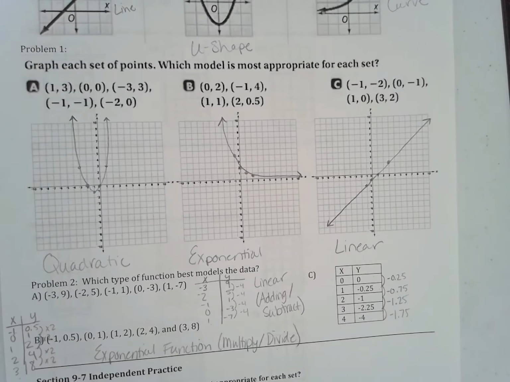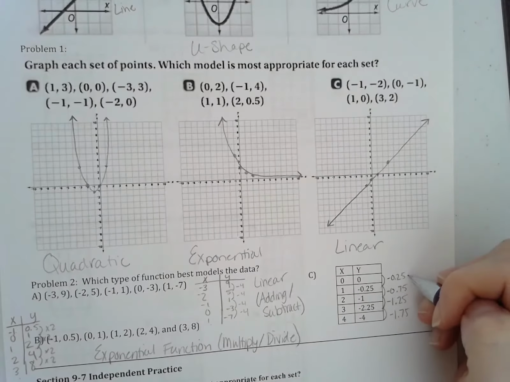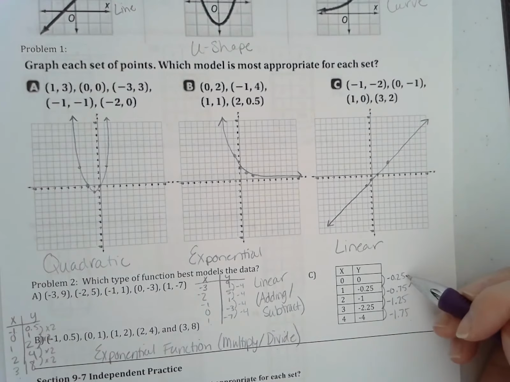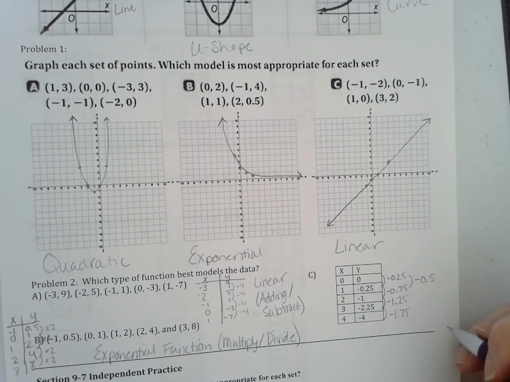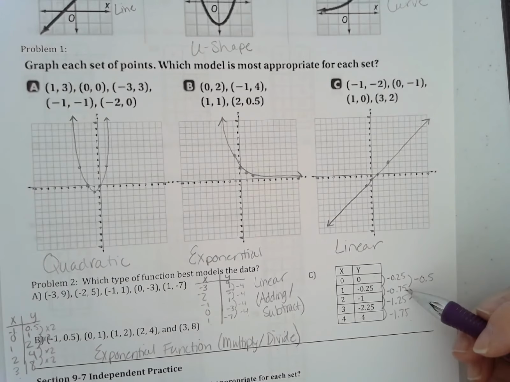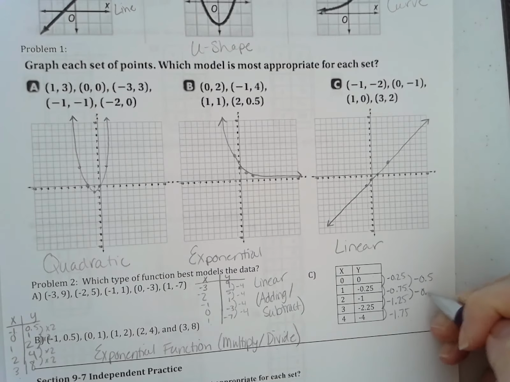So this is where it gets a little bit different. I have to look at the next change. So how would I go from negative 0.25 to negative 0.75? I would subtract 0.5. How would I go from negative 0.75 to negative 1.25? I would subtract 0.5.